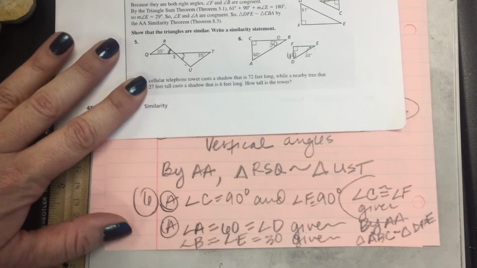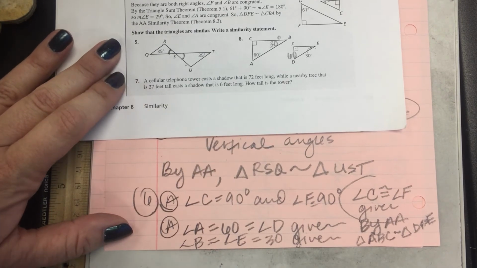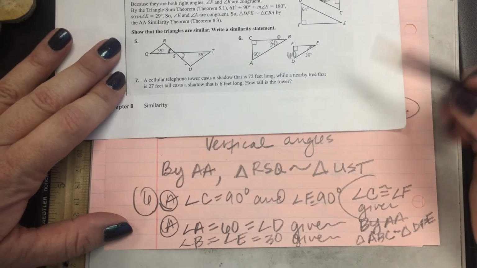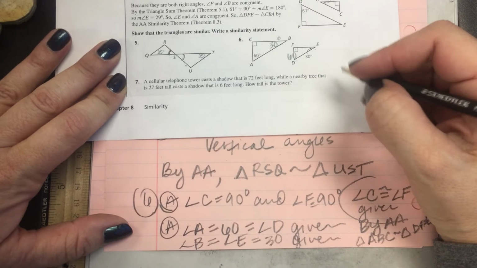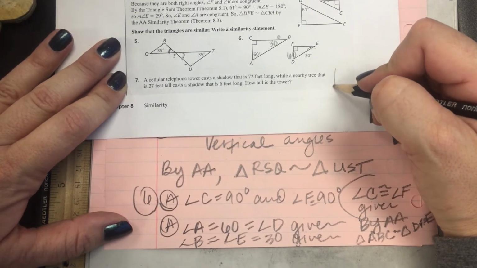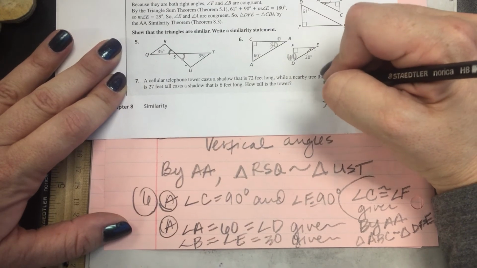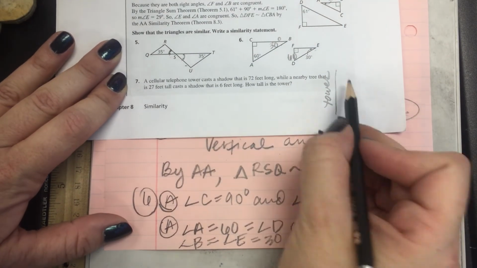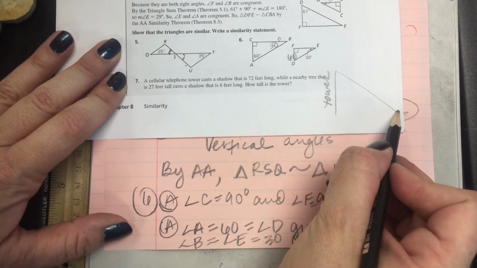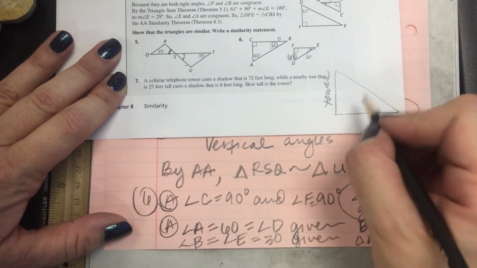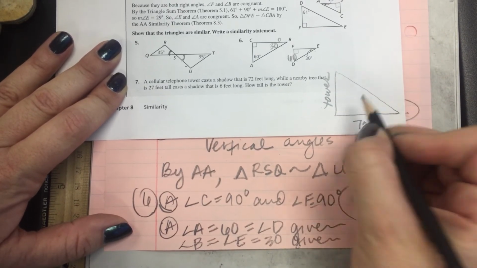Now I'm going to have to draw a picture for this next one. I'm going to do that on my paper here. In number 7, there is a similar problem like this on your test. A cell phone tower, here's going to be our cell tower, casts a shadow that is 72 feet long. So the tower is throwing a shadow, and this shadow is going to be 72 feet.